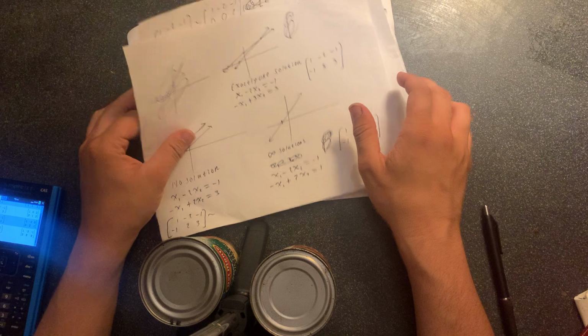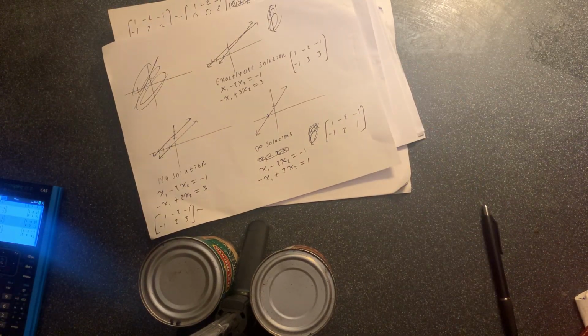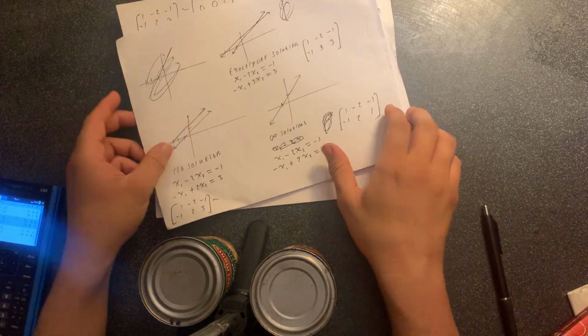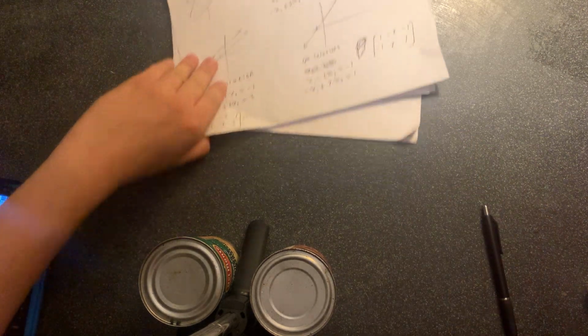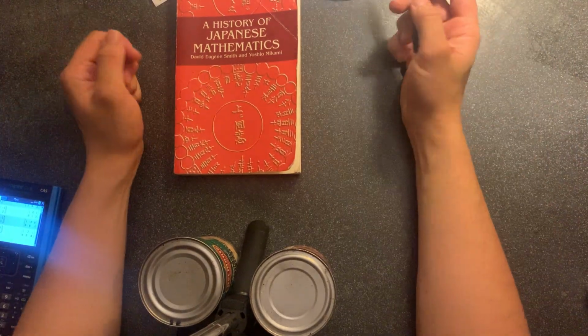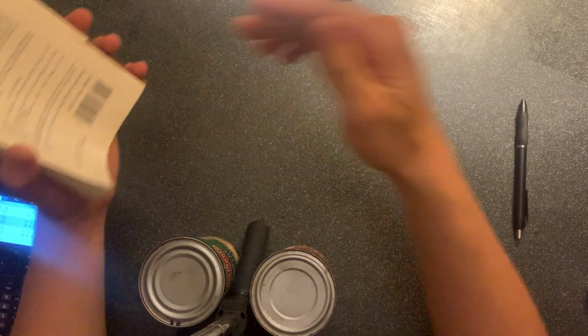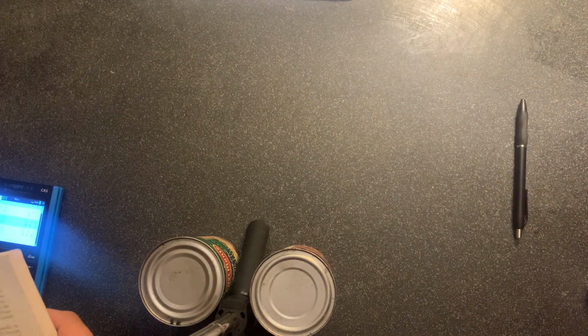Other than that, what I was talking about, you're probably wondering, what book is he talking about, or what Japanese mathematics? Okay, there's this really good book that was written in 1912. And it was written by a mathematician. It's called A History of Japanese Mathematics. It's a very good book. You should check it out. You don't have to buy this one.